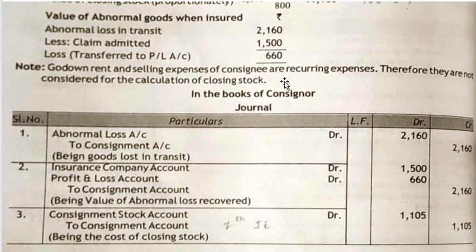And in the question, they have also asked us to pass journal entries in the books of the consignor. So that is how you will treat the loss in transit, and based on that pass the necessary journal entries. So what is the loss which is in transit? That is abnormal loss. So abnormal loss is a loss which is incurred. So loss will always be debited. So abnormal loss account debit, to consignment account.